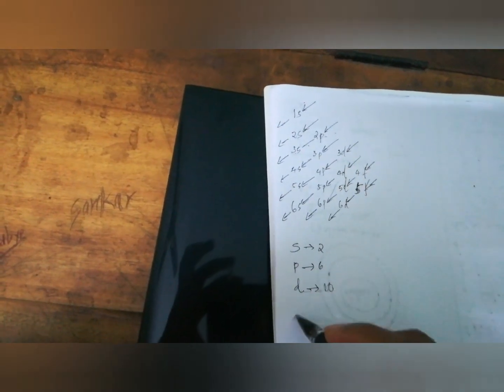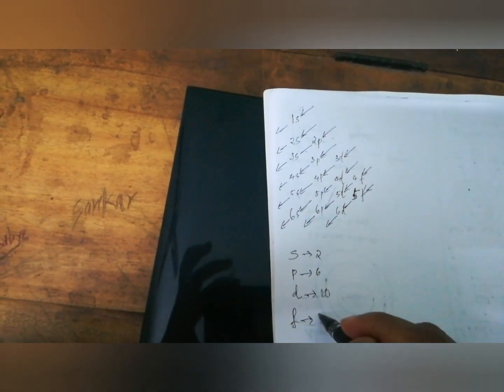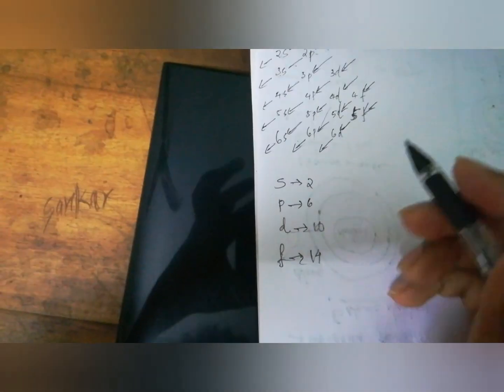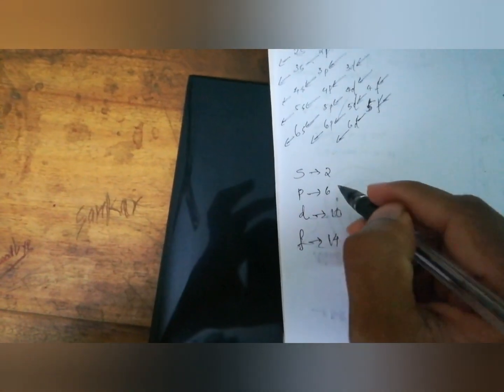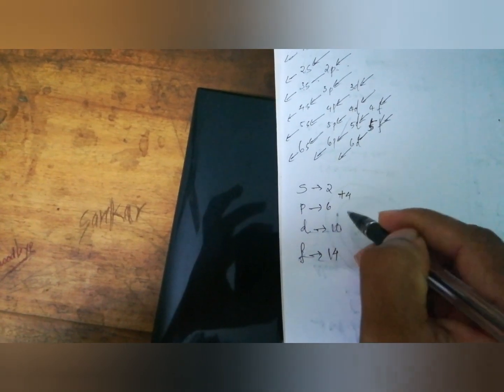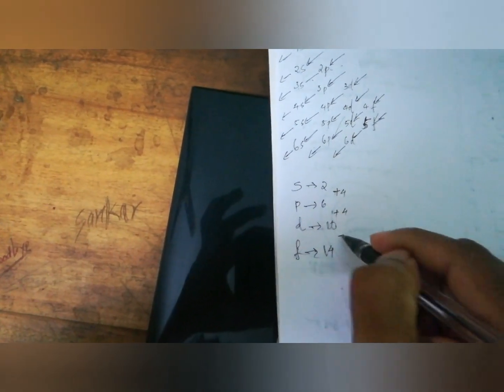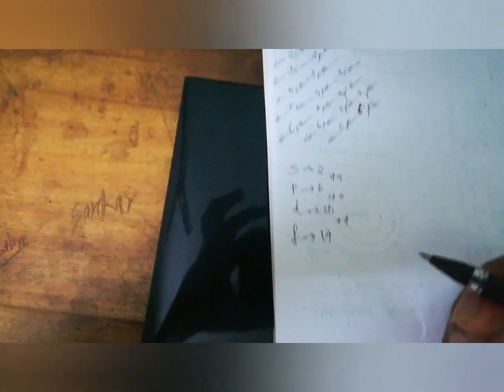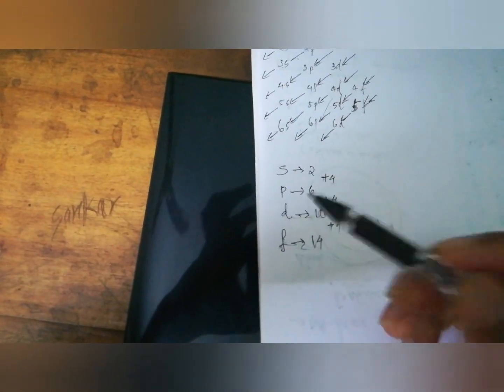An f can occupy 14. This is a difficult one, but you can just add 4 each time. Thus we can easily remember this.